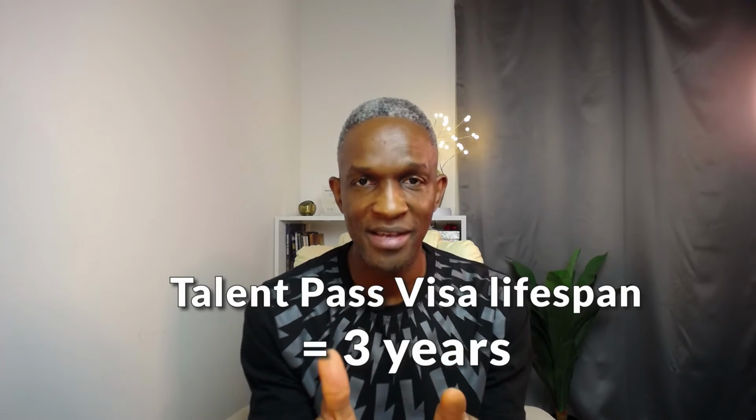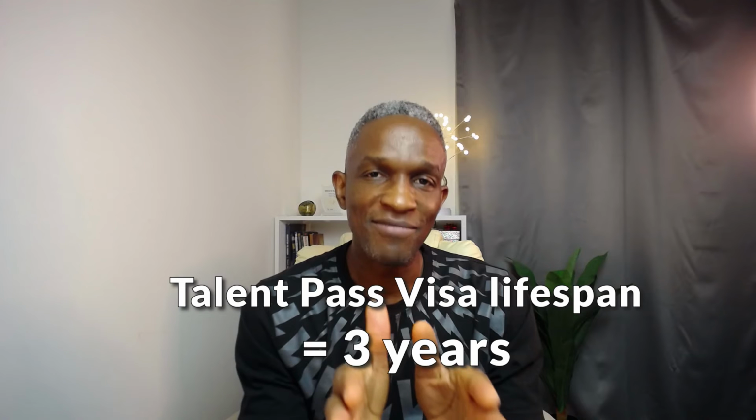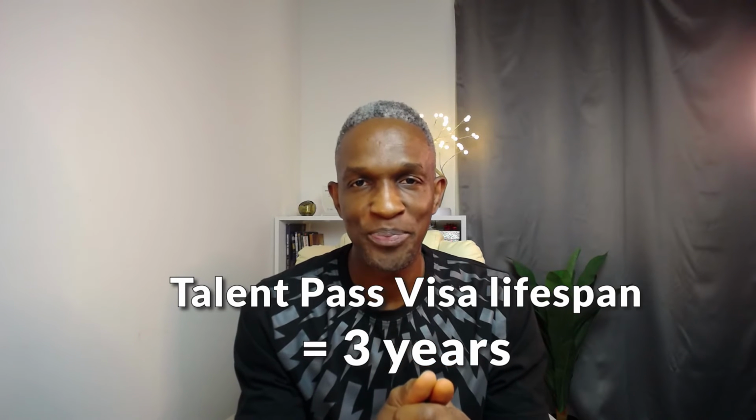So that Talent Pass is talking about people who are talented in specific areas that want to come into the UAE and work freelance. So when you have your Talent Pass license, under that Talent Pass license, you can also now get your residency visa. And it normally has a lifespan of about 3 years, which is renewable after the 3-year lifespan has expired.